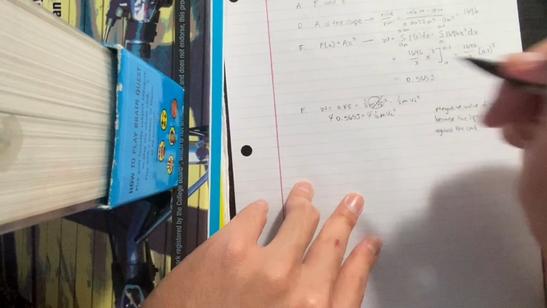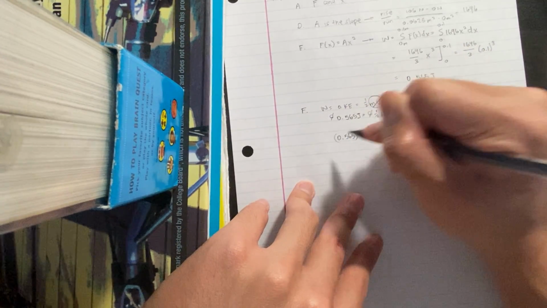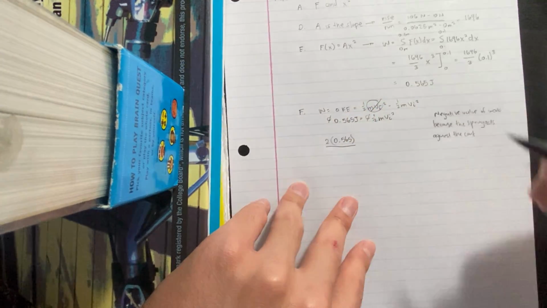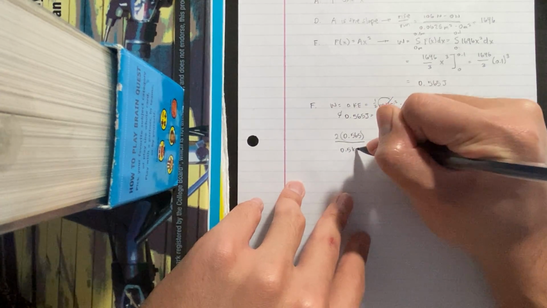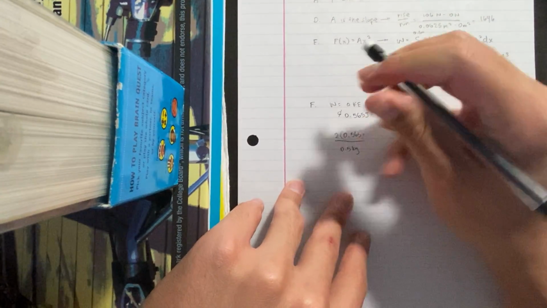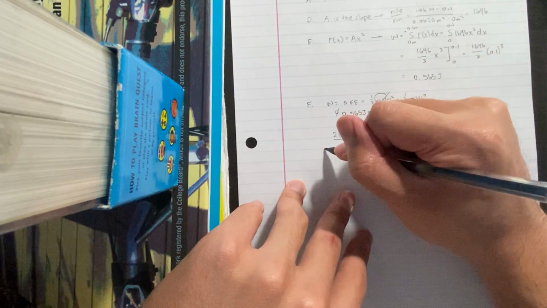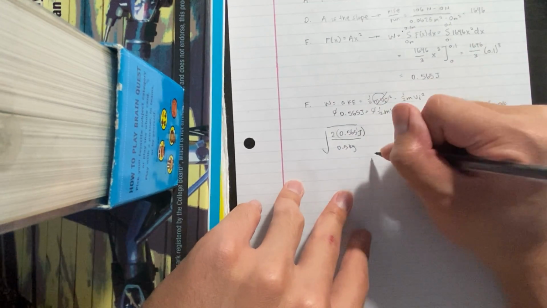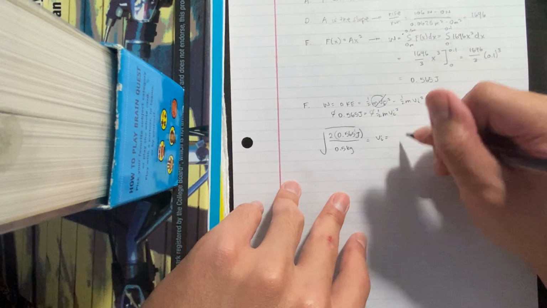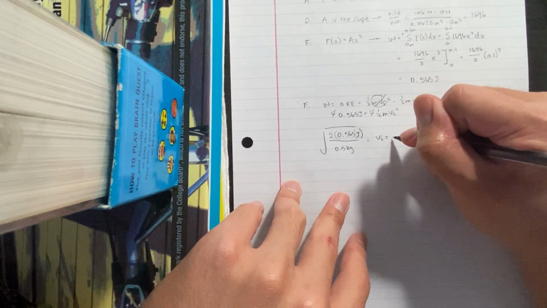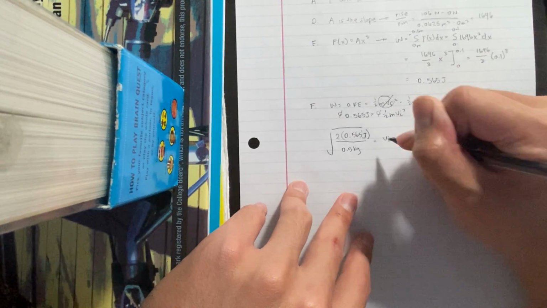Take out the negatives. So that leaves us with, when we move it over, 0.565 times 2 divided by our mass, which is going to be 0.5 kilograms. I'm just going to include the units, joules, right here. And then we put that in a radical. That's going to give us our v i, which is the speed that the cart hit the spring at. And then when you punch in the calculator, that's going to give us 1.504 meters per second. Thank you.